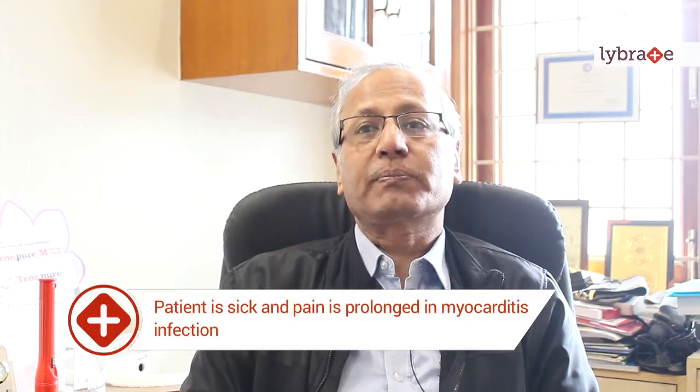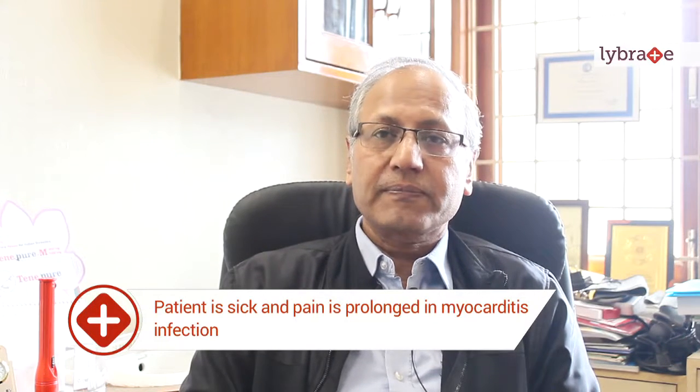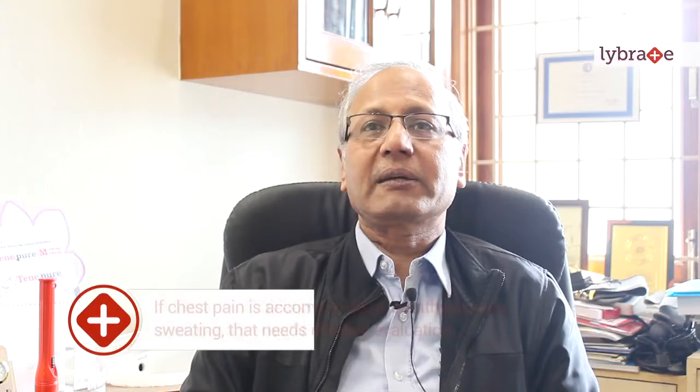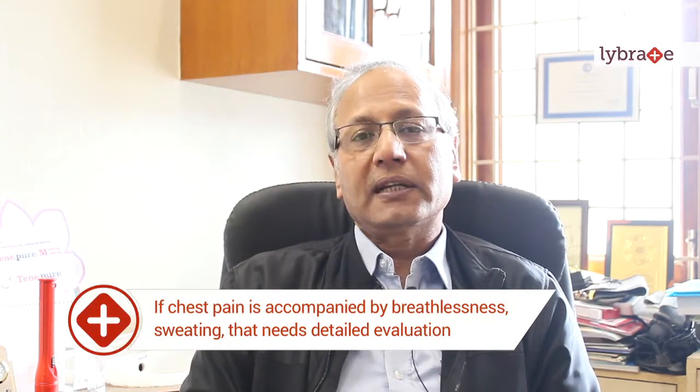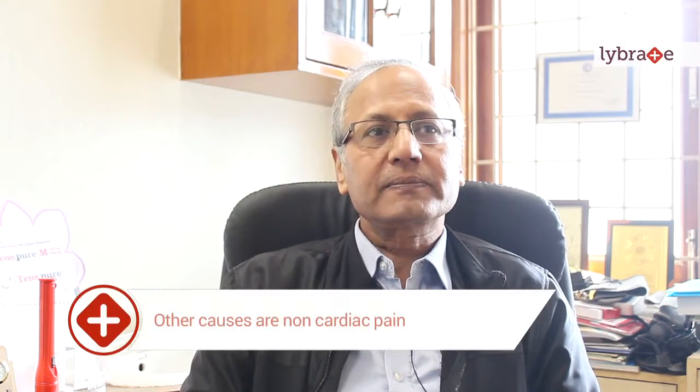The other is myocardial infarction. The pain is more prolonged, the patient is sick, and may have intense sweating, a fall in blood pressure, breathlessness, etc. To confirm this, the patient needs to go to the doctor, get an ECG, get relevant blood tests done, and have a full evaluation. So any chest pain which is accompanied by breathlessness, sweating, or prolonged pain needs detailed evaluation.